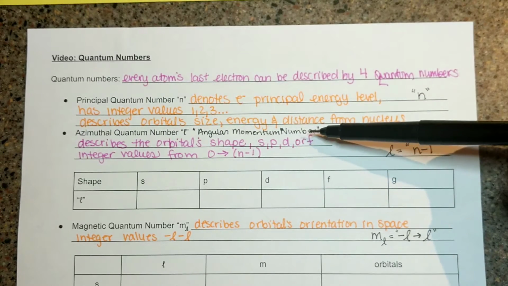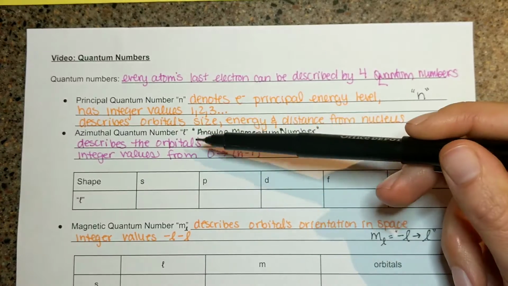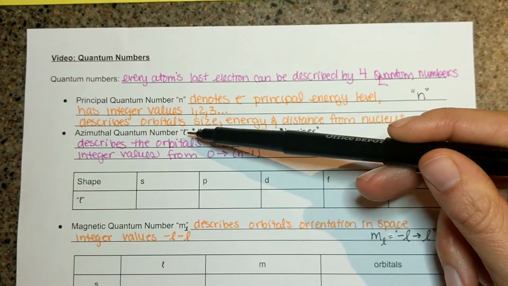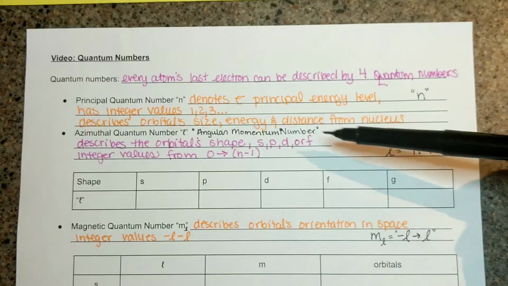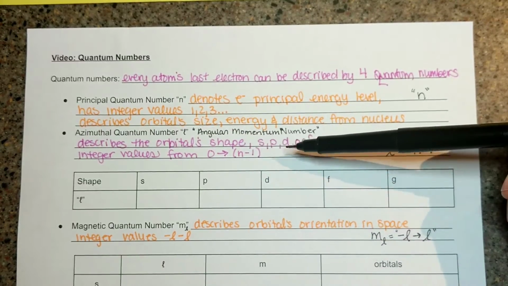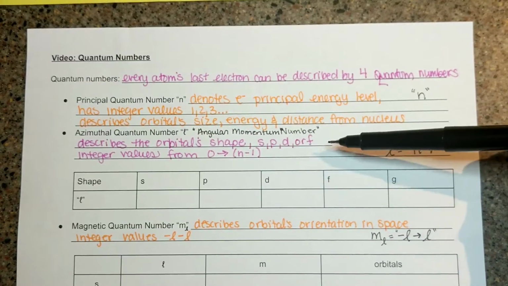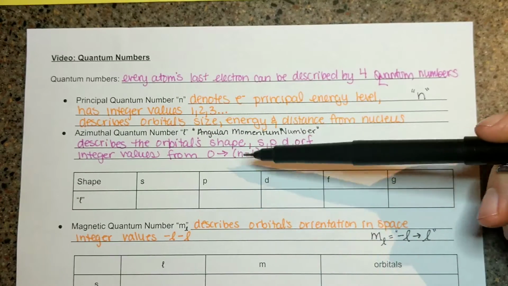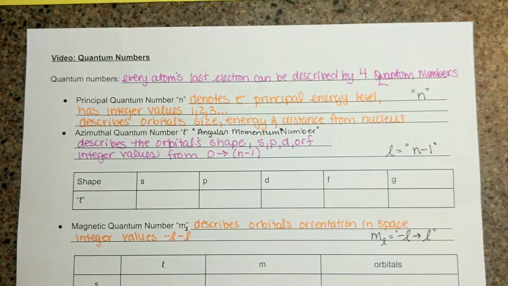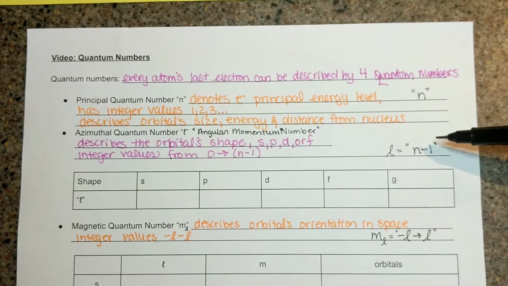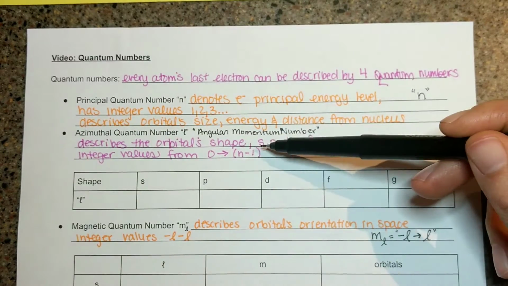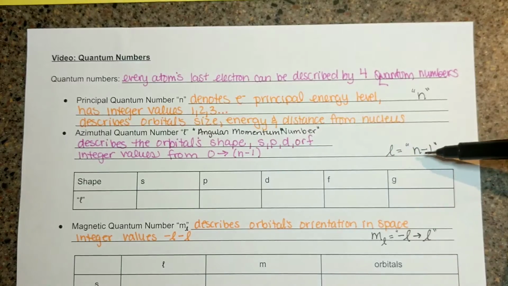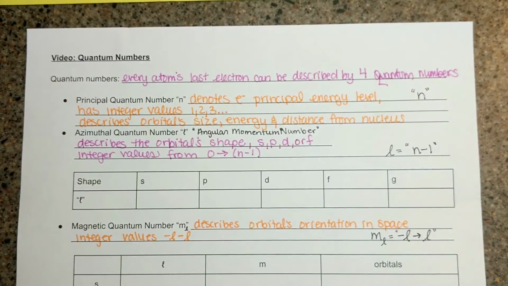Then we have the angular momentum number, or letter l. It's a lowercase cursive l. This describes the orbital's shape, so whether the orbital is an s, p, d, or f orbital. This has integer values from 0 to n minus 1. So given my n number and given my orbital, I can figure out what my l value is.